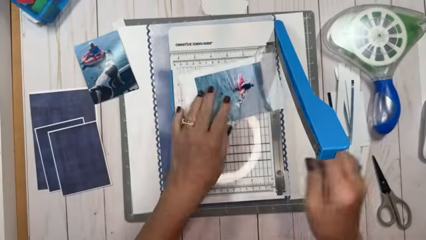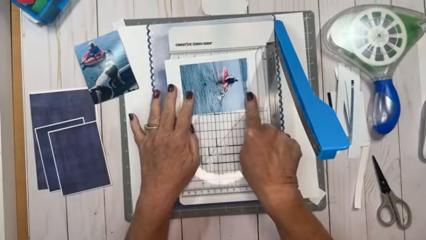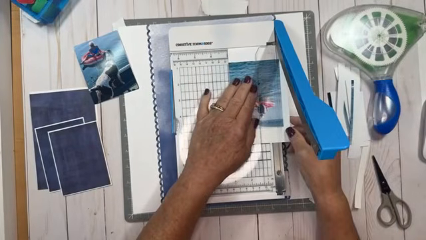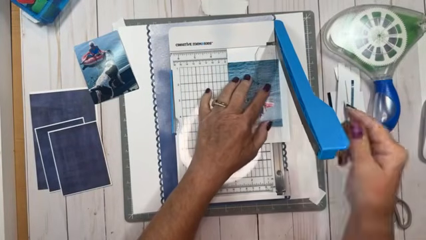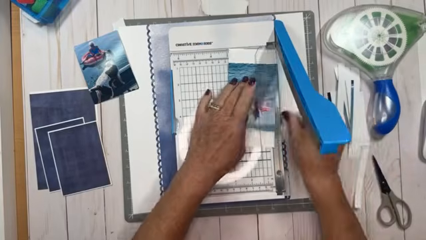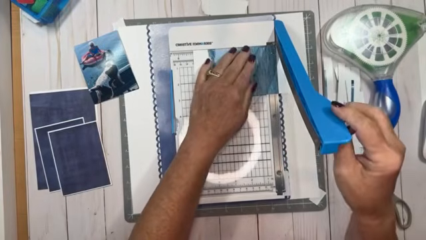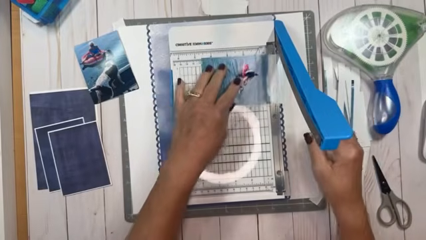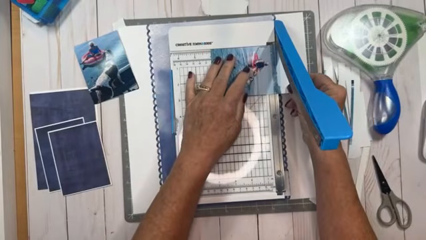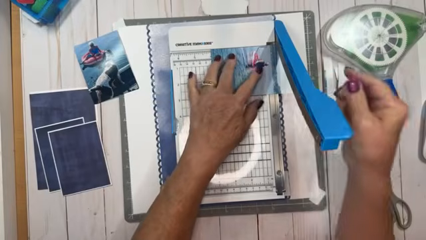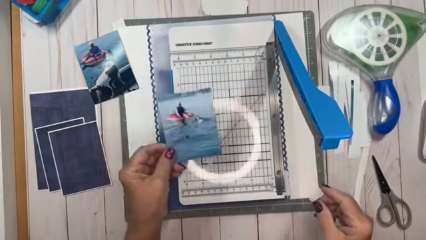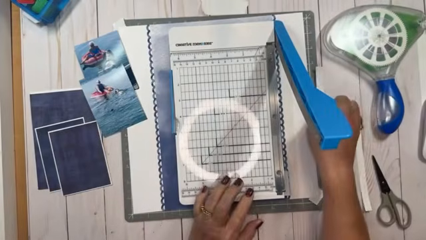I want more water than I want the smoky, hazy sky. So when I turn that around, I'll cut it at the bottom of the water. This is the picture where you can really see that haze. Poor Canadians. I feel bad that they had all those wildfires. So there's our 3 photos.